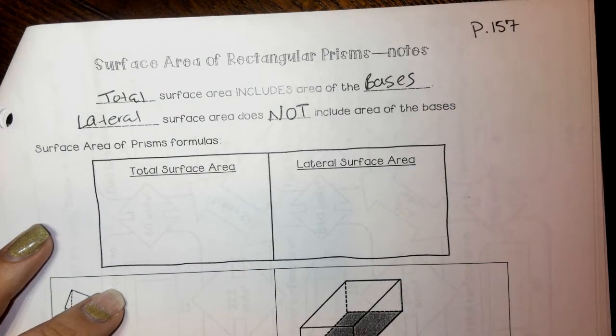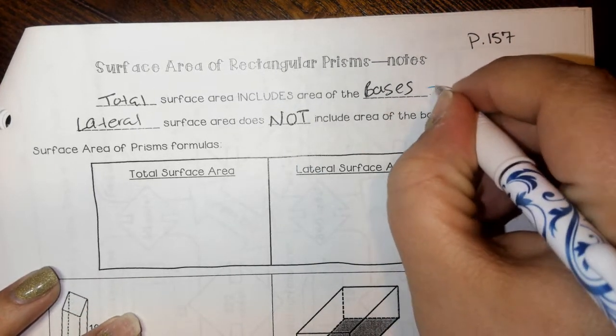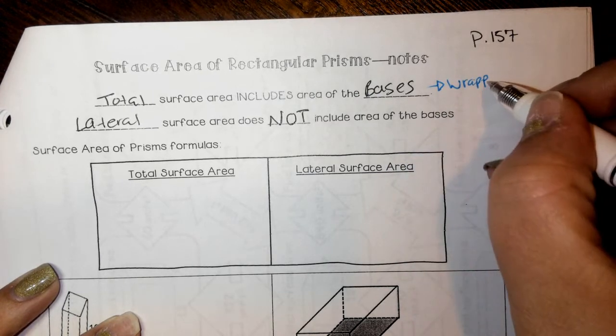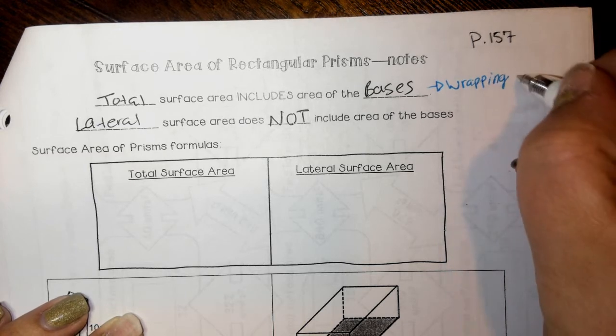So total surface area is like wrapping a present. You wrap every single side up. That way, whoever you're giving the gift to doesn't know what they got. Wrapping a present.